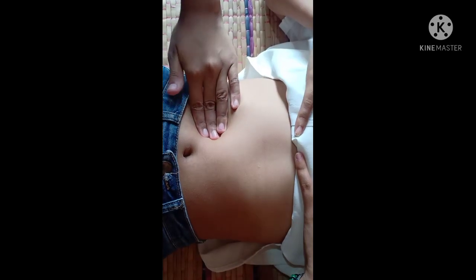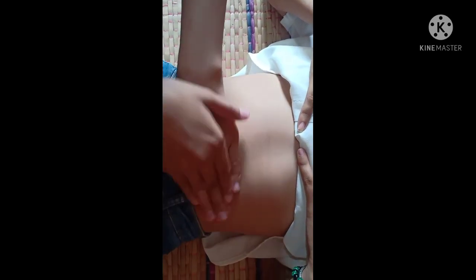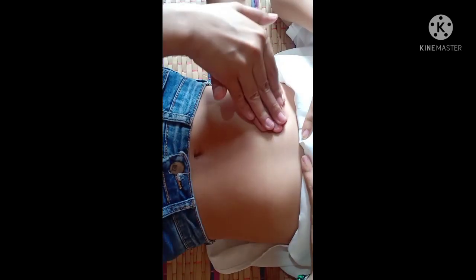Light palpation should feel soft with no pain or rigidity. Deep palpation, feel for any masses, lumps, and tenderness.